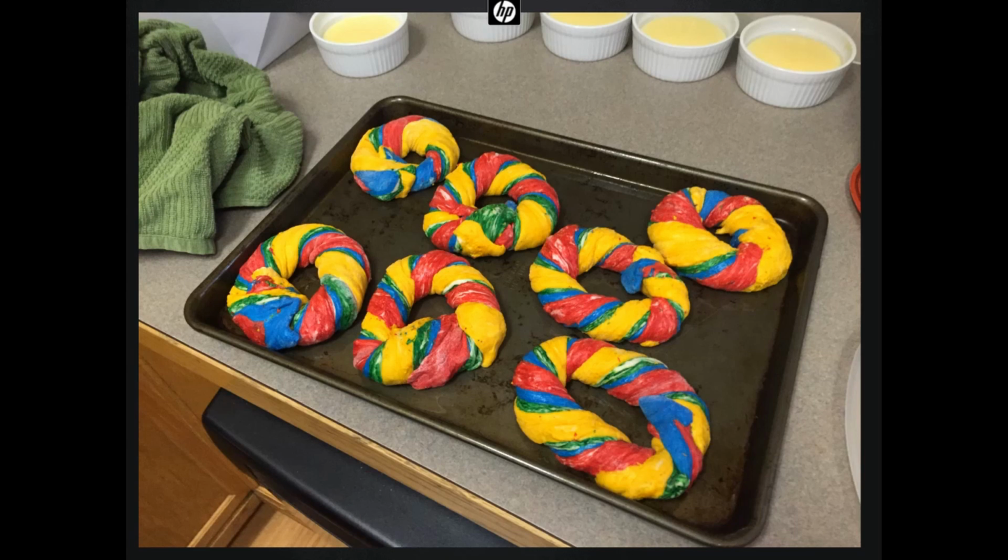But before I do so, I thought I'd show you this lovely picture of some rainbow bagels I made a few years ago. They look really nice, but they didn't taste very good.